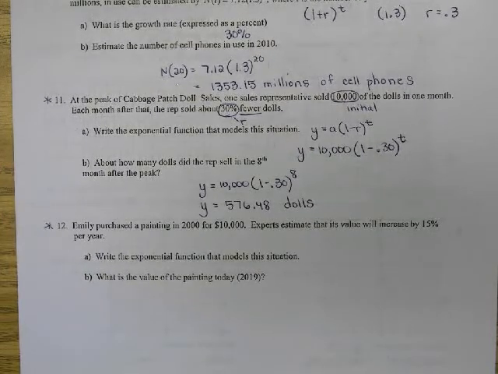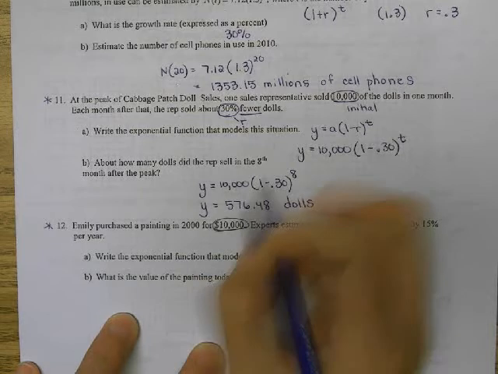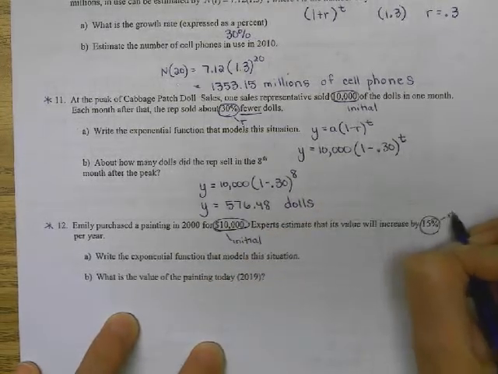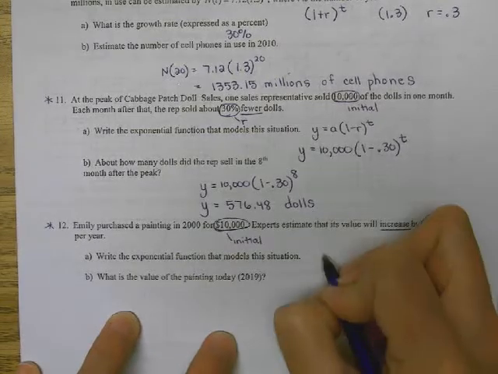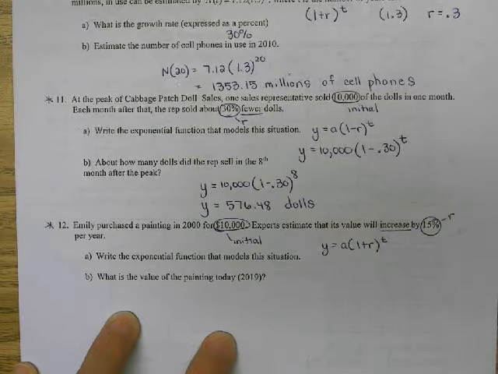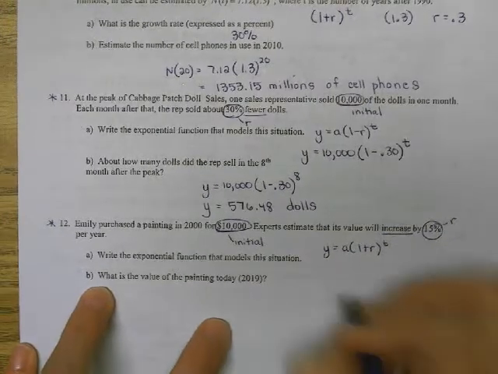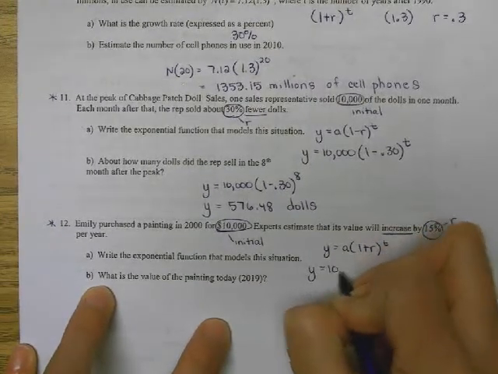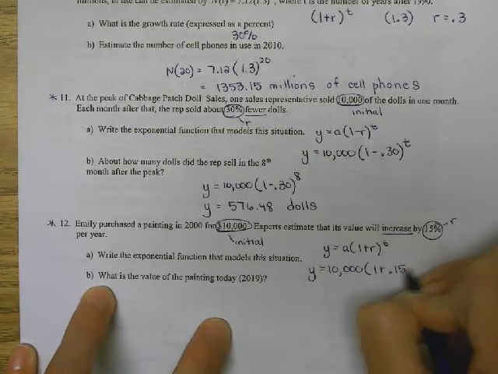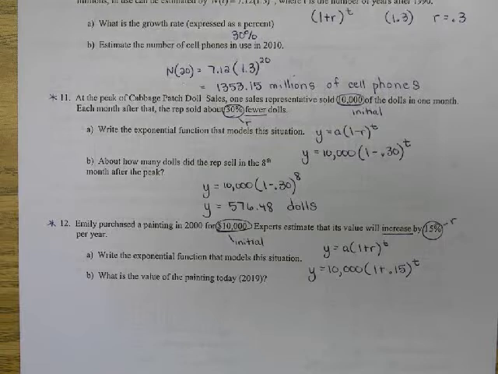All right, 12. Emily purchased a painting in 2000 for $10,000. Experts expect that its value will increase by 15% per year. So 10,000, remember, is your initial, and the 15% is your R, and it's increasing. So if it's increasing, we're looking at 1 plus R to the t. So if we want to write the equation that models this situation, initial amount was 10,000. It's going to increase by 15% over time. Okay.